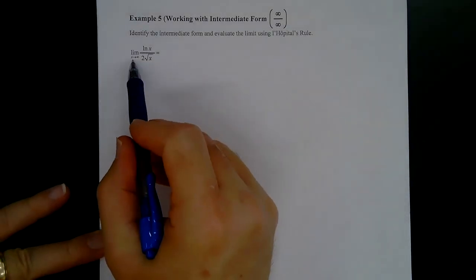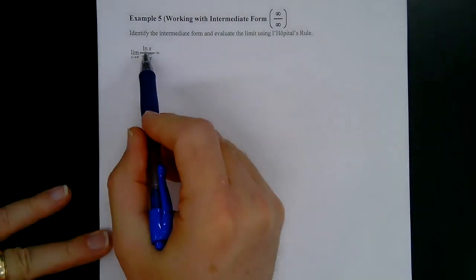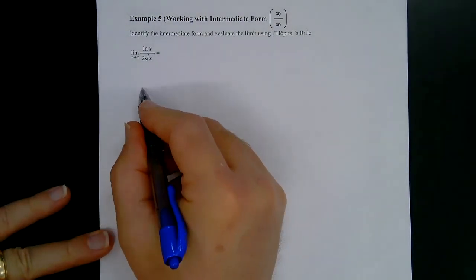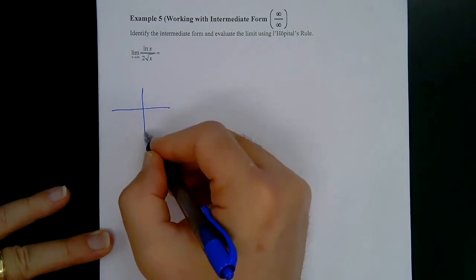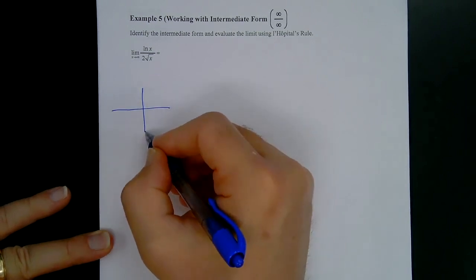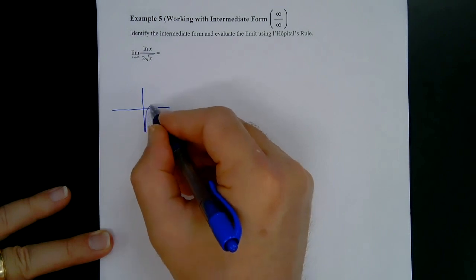Okay, so what happens as x approaches infinity of ln of x? Okay, so ln of x, we've got to remember what the graph of ln of x looks like. It has a vertical asymptote, comes up and goes this way.